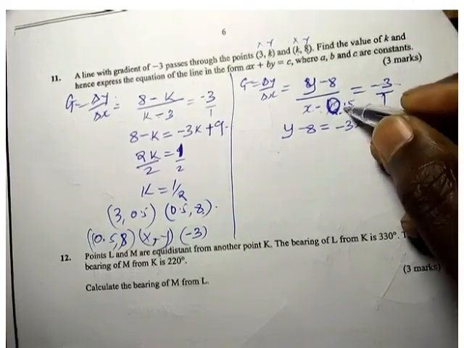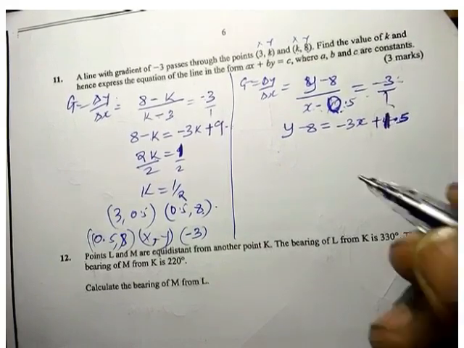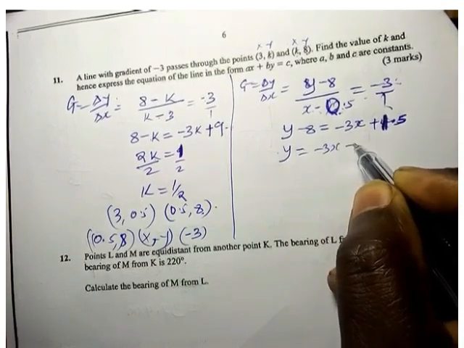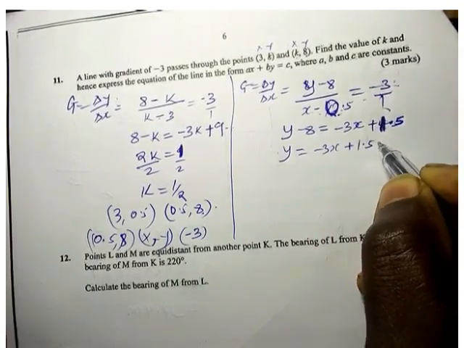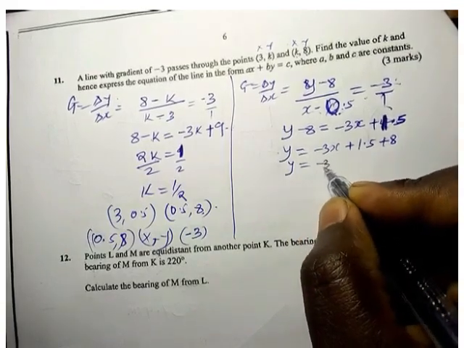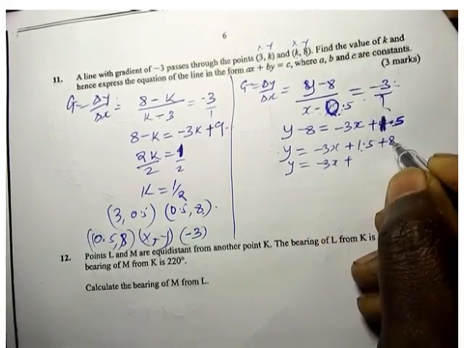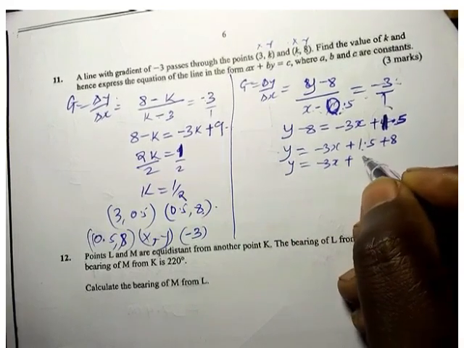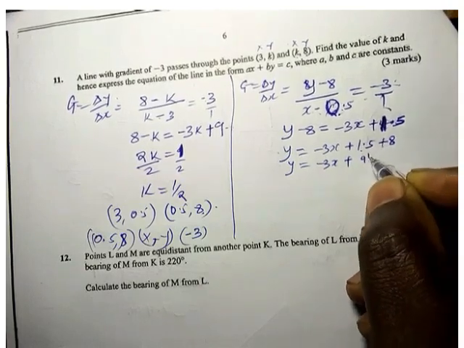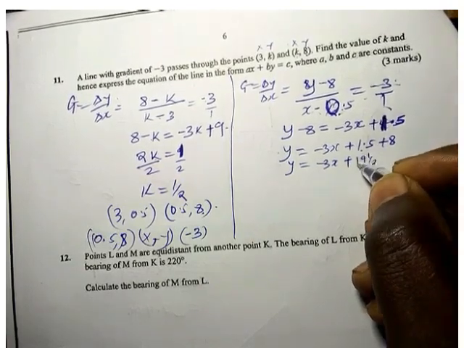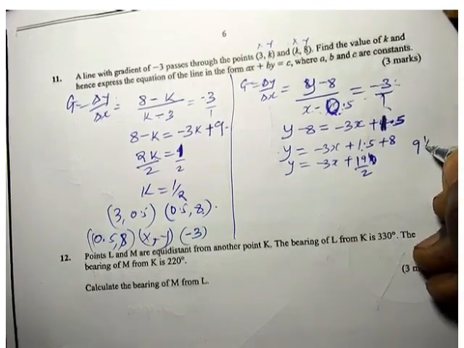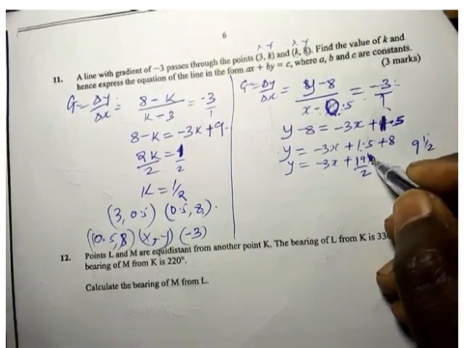So 0.5 times 3 is 1.5. Like terms together, so we have y is equal to negative 3x plus 1.5 plus 8. So y equal to negative 3x plus, this is 9.5. And 9.5 is the same as 19 over 2.